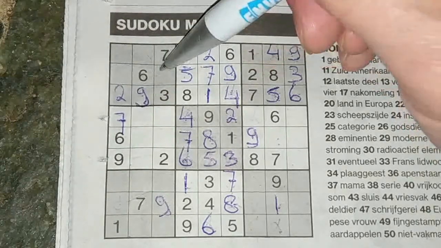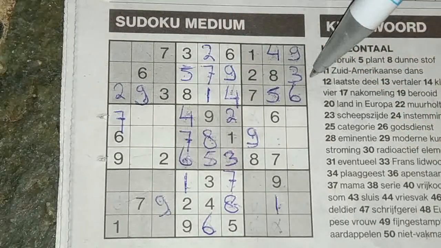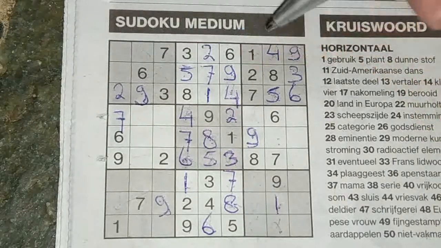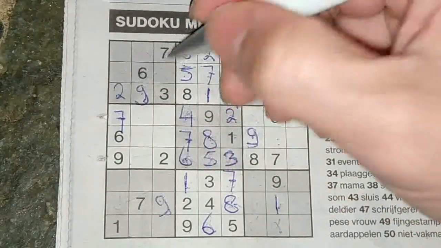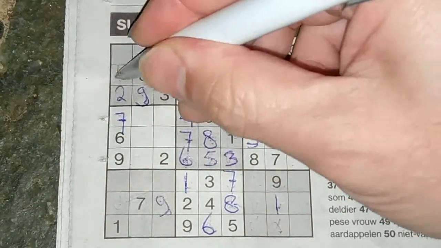2 missing numbers here for this row, the numbers 1 and 4. We have a 1 there, so no 1 there. 1 should be here, and the 4 goes here.